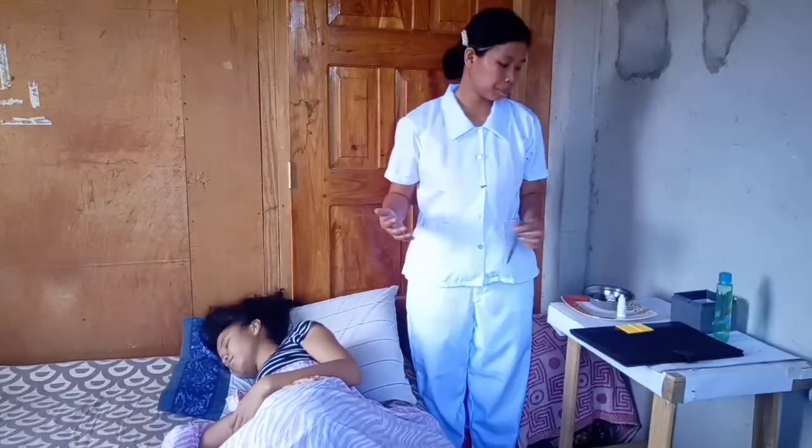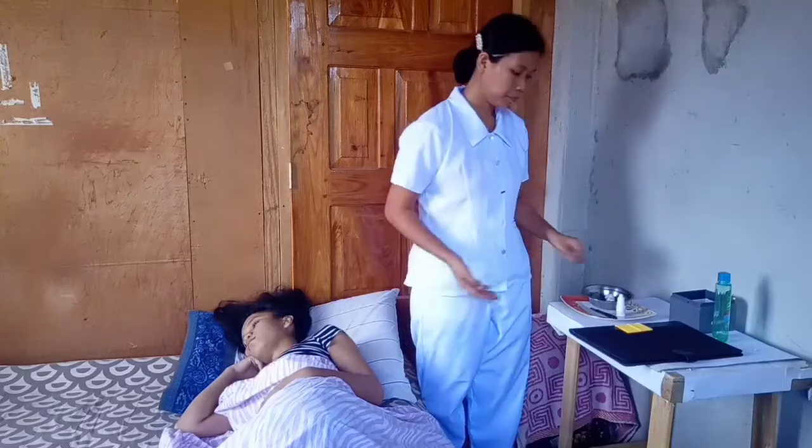And then next is apply the ear medication. If the patient is 5 years old and above, pull the pinna up and back, and if the patient is 5 years old and below, pull the pinna down and back. It is to straighten the auditory canal.